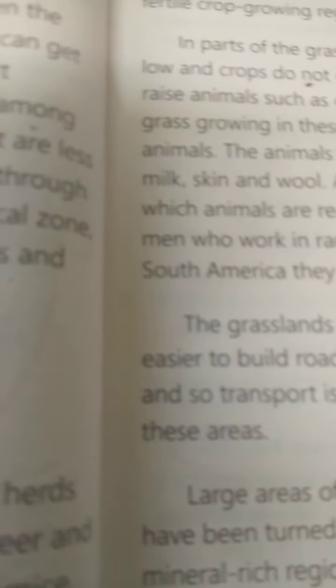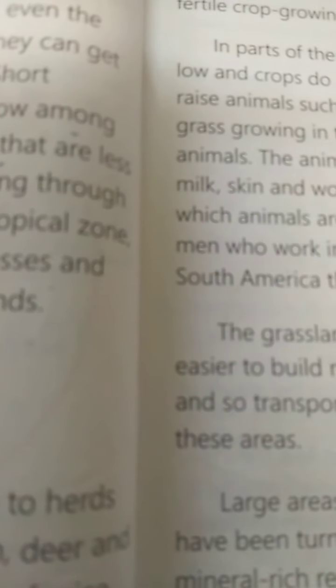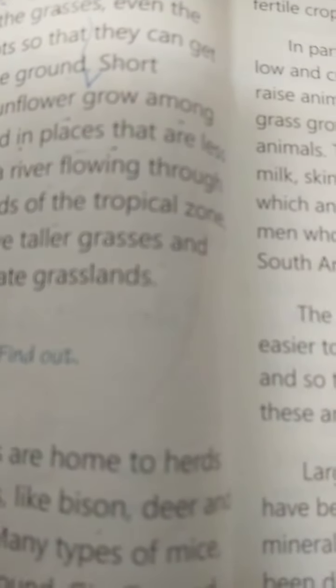They have lived in temperate grassland since ancient times. They move their places with their animals, or their pet animals. People are nomadic herders of the veld.